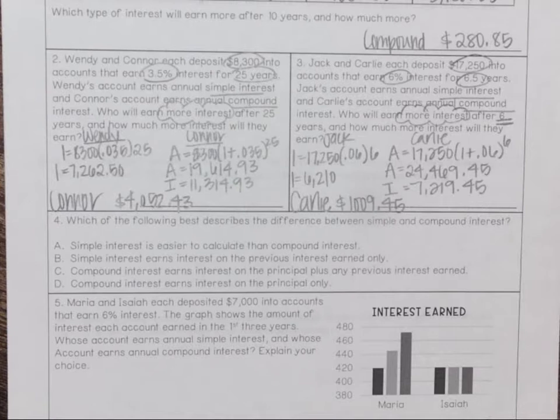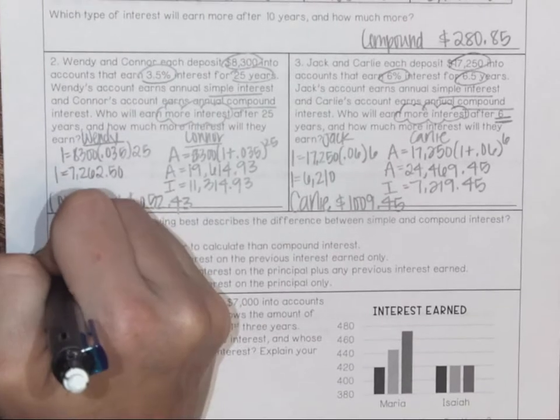So the difference between simple and compound is that compound is earning interest on the principal plus any previous earned interest.